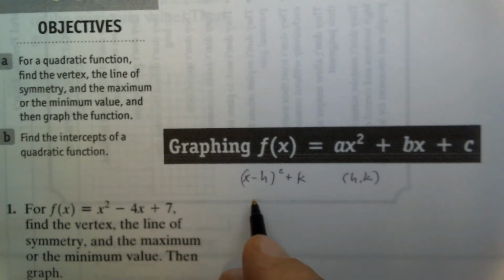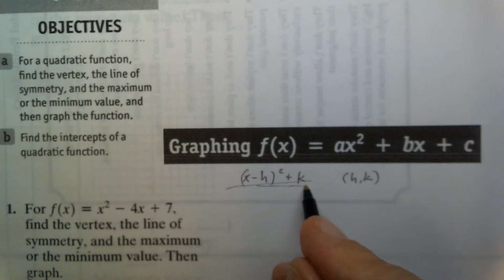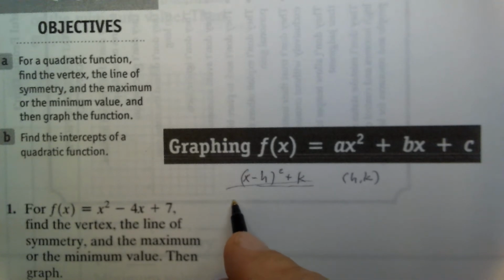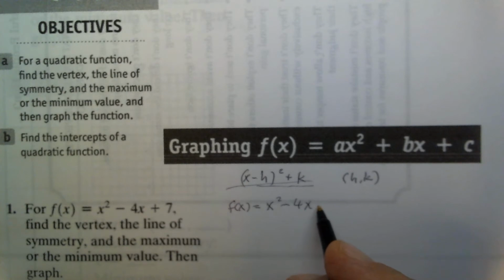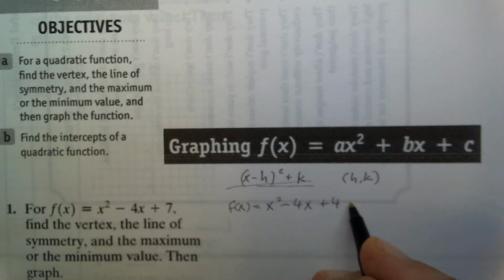With the way we rewrite the equation in this form, we write f of x equals x squared minus 4x. Now we complete the square. We divide this by 2 and square it, which would be 4. But we cannot just simply add 4, so we need to subtract 4.